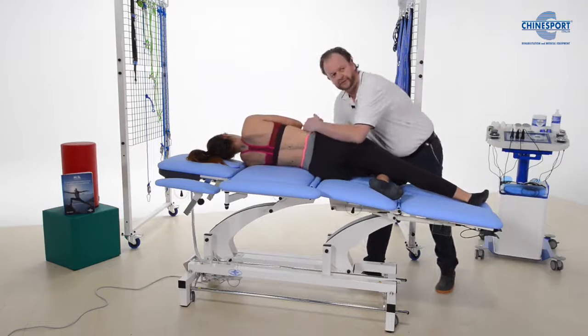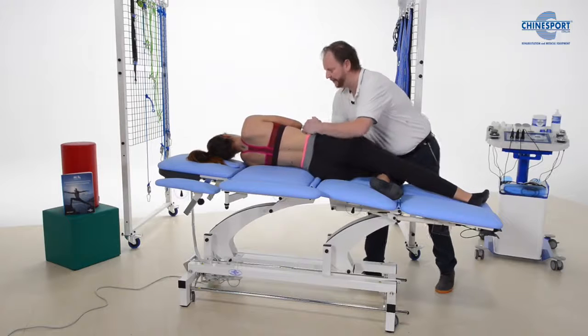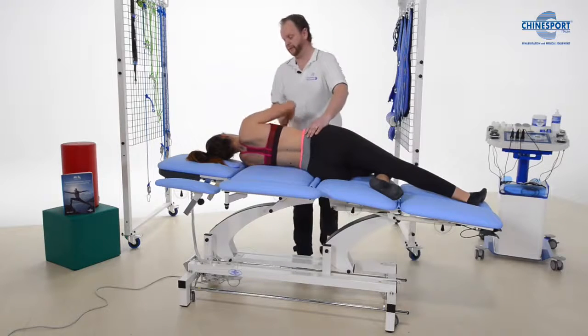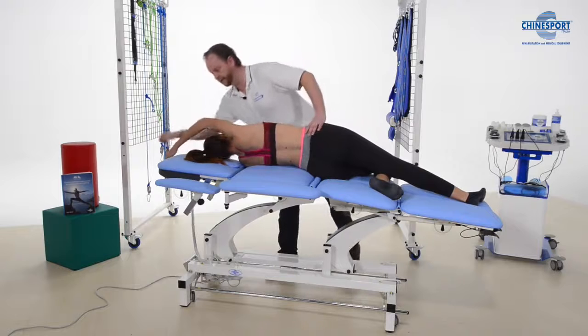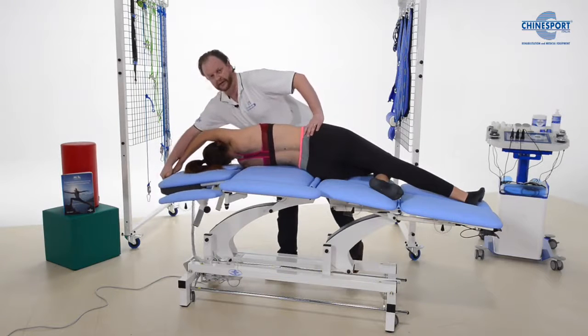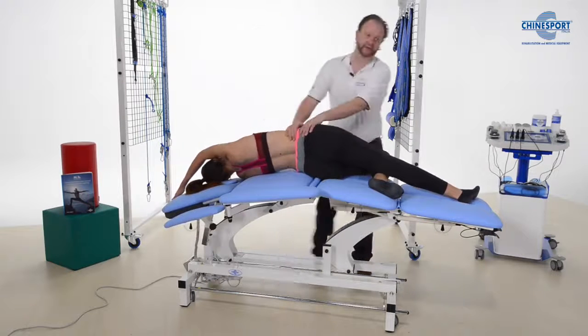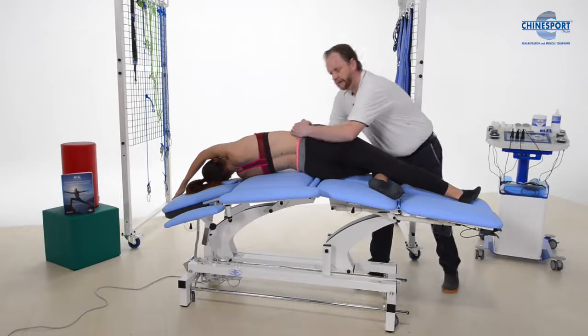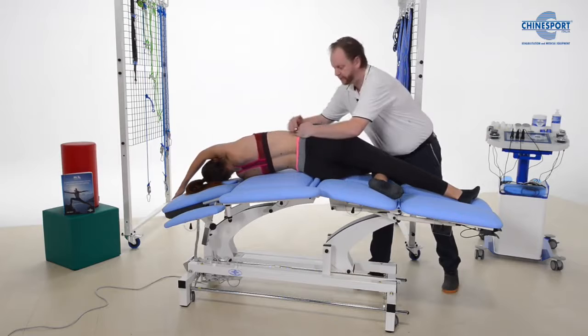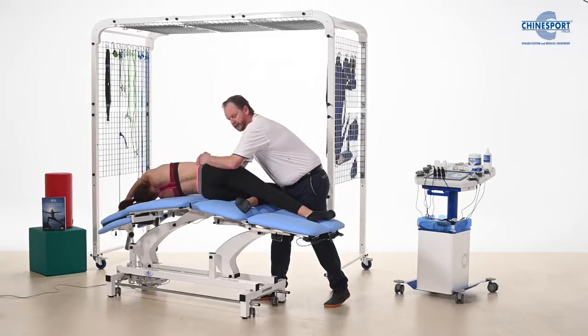Let's do this quadratus lumborum muscle. If we want a little bit more, we can stretch up here. We can lower this section here. We can go down, and we have more stretch here on the side. She's opening up all the intercostal muscles. And we can hold here.